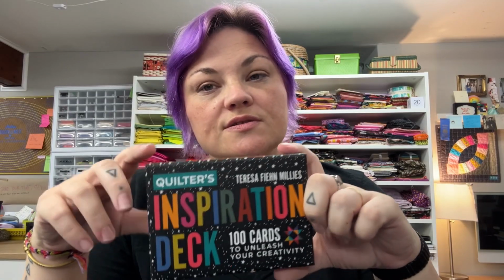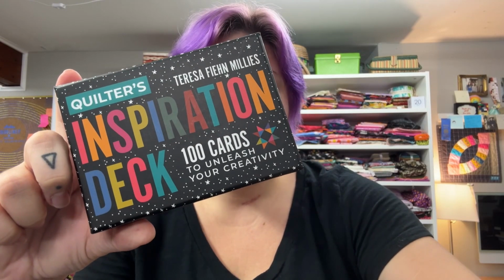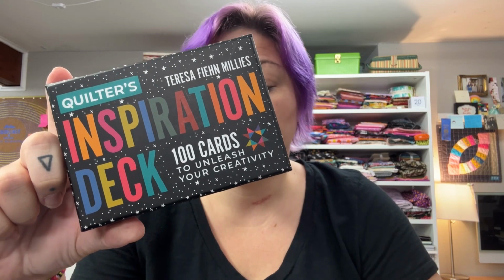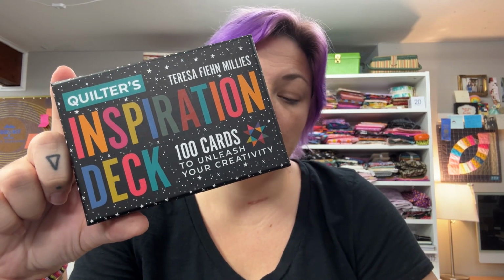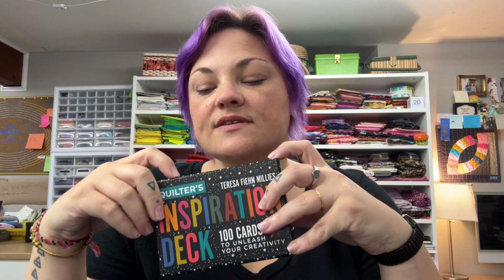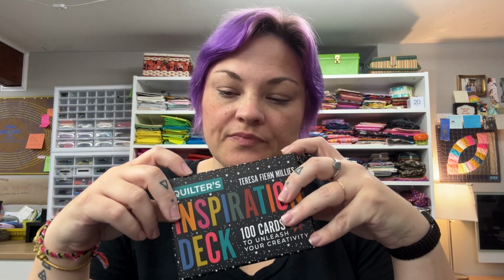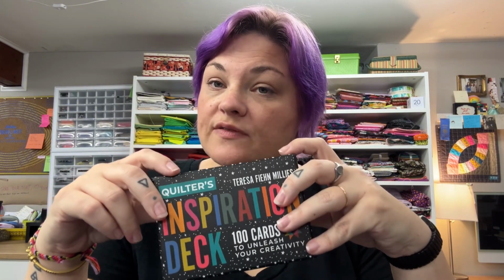I'm here to show you the Quilter's Inspiration Deck. It's a tool like any other and a perfect gift for quilters that already have a well-stocked sewing room. I would love for you to think of this deck as play instead of pattern. The deck can help you see things you hadn't previously thought of.